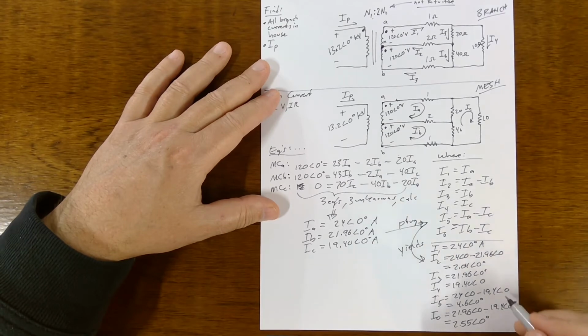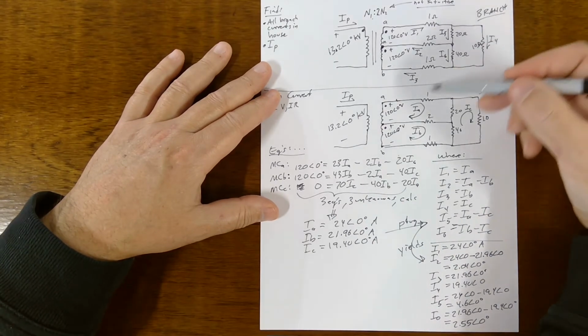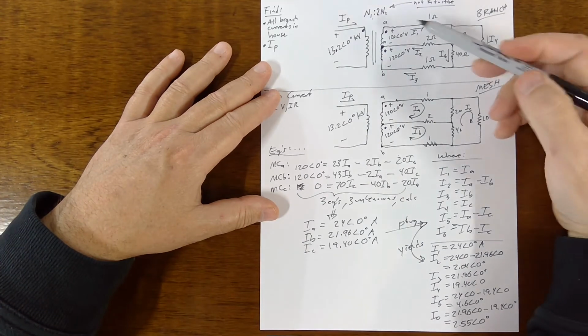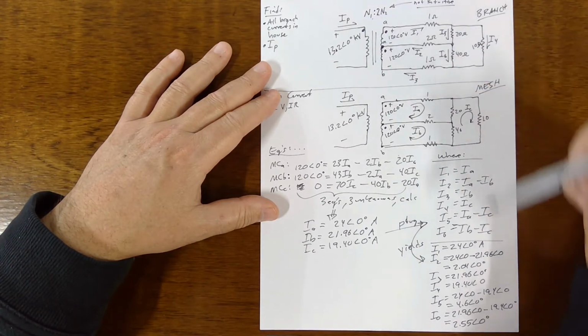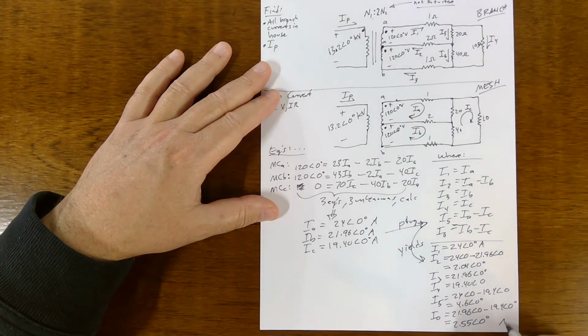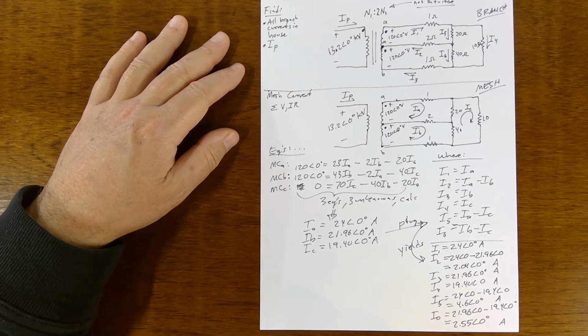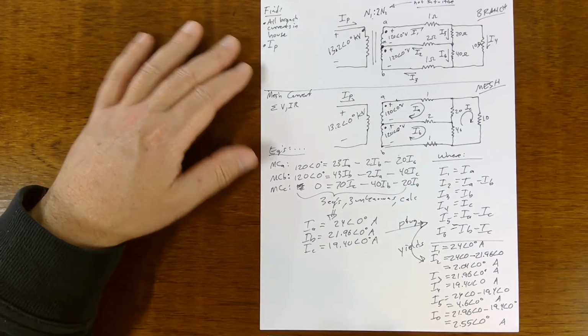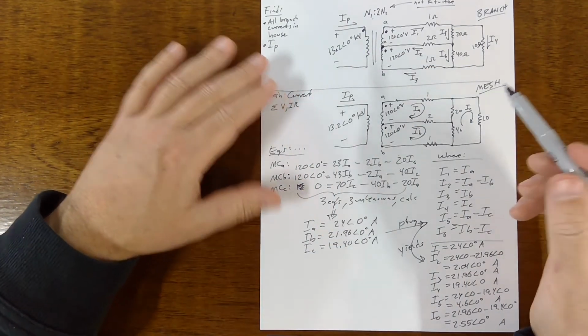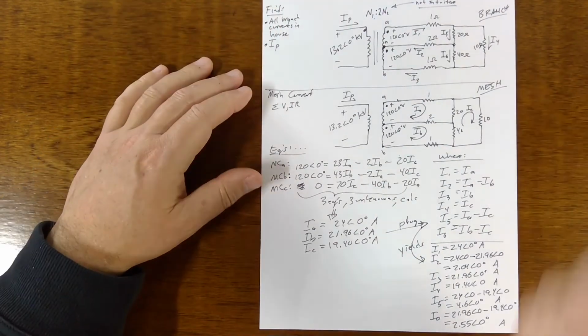All of these are amps. Okay, that's all branch currents in the house. That's the first part of this problem.